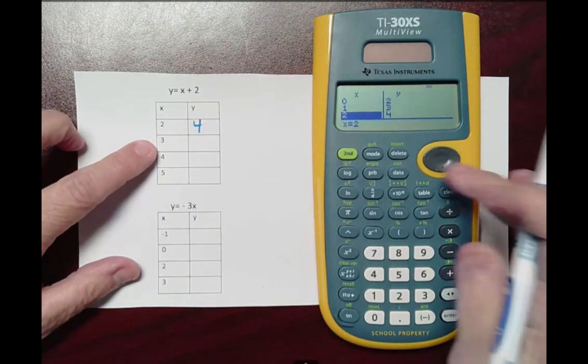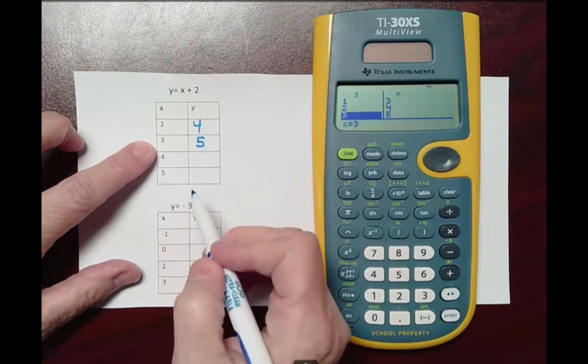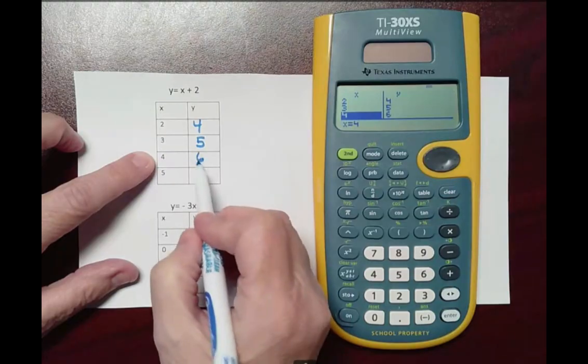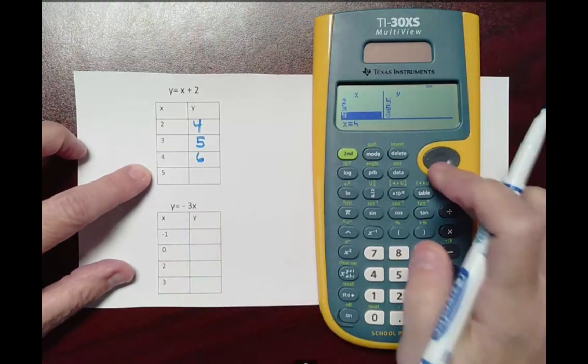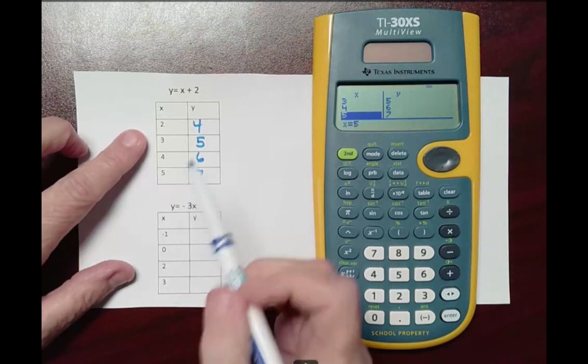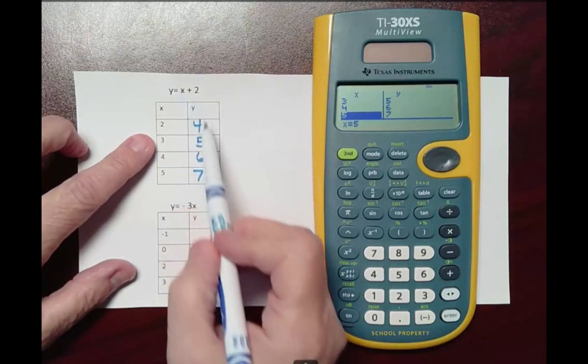I'm going to scroll down one more. When x is 3, y is 5. Scroll down one more. When x is 4, y is 6. And scroll down one more. When x is 5, y is 7. And all we're doing in this case is putting 2 in for x. 2 plus 2 gives me 4.